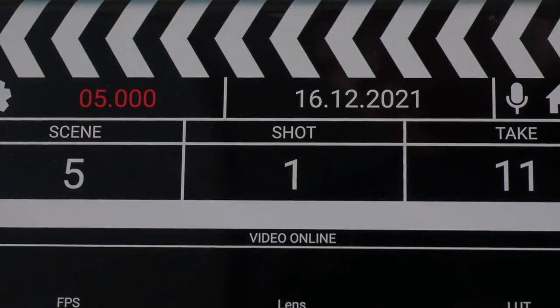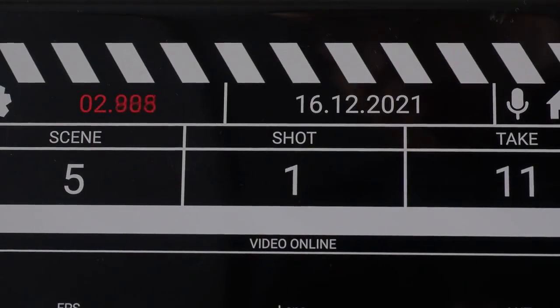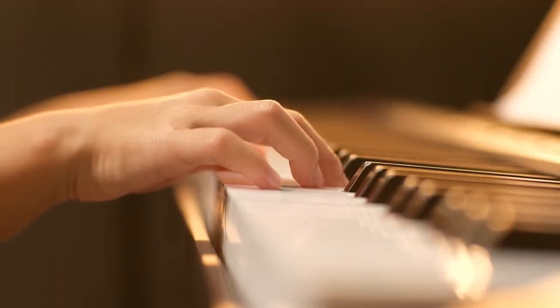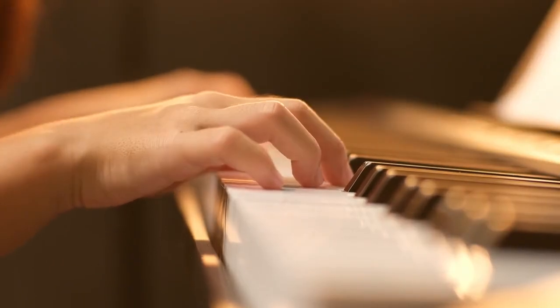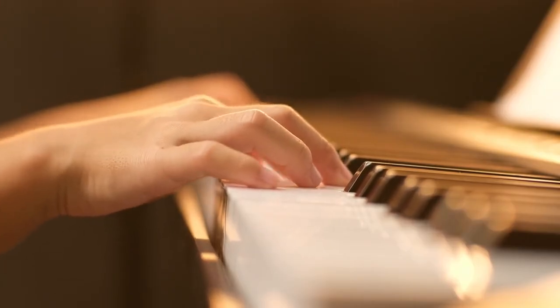First, we'll decode synth DNA. Then, reveal techniques to make it sound alive. Before creating, you must know your tools. Pros master three parts: oscillators, filters, and envelopes.